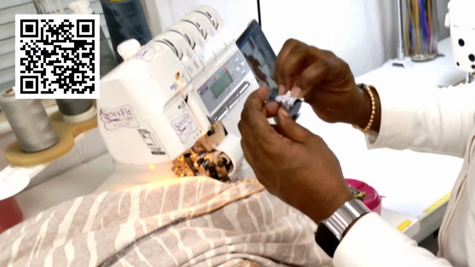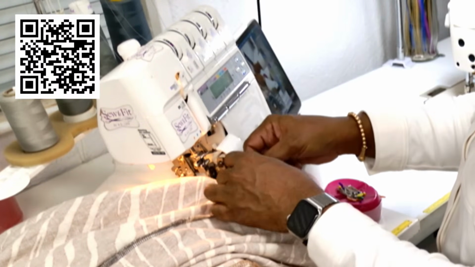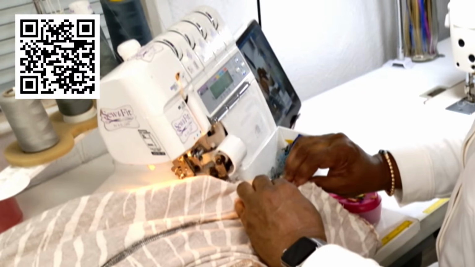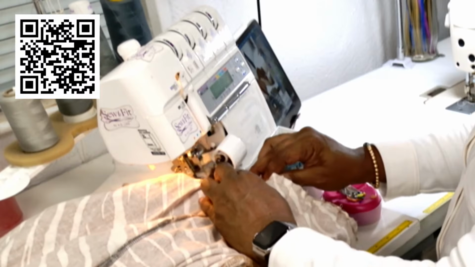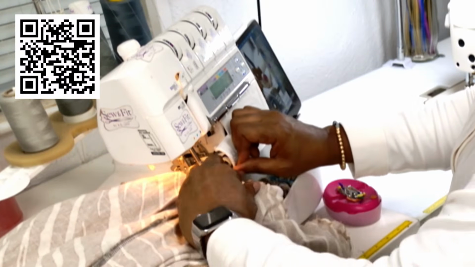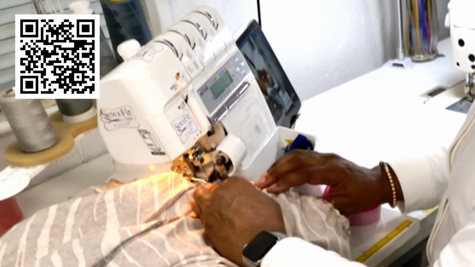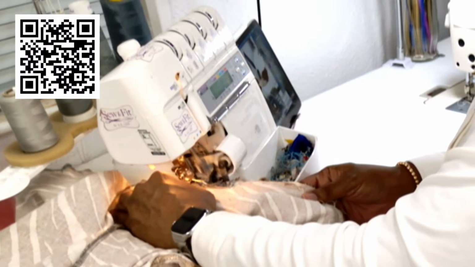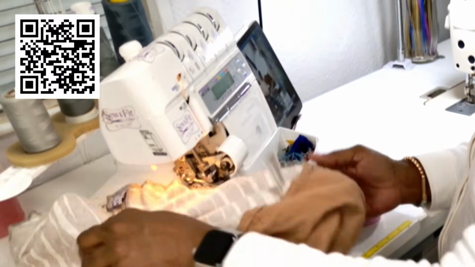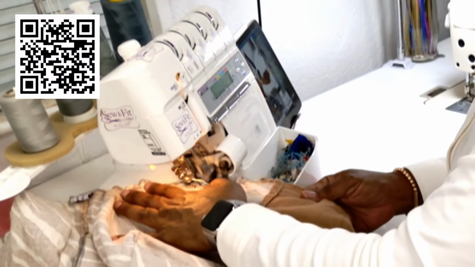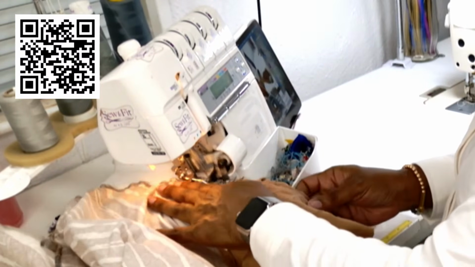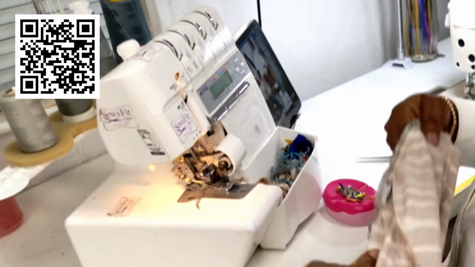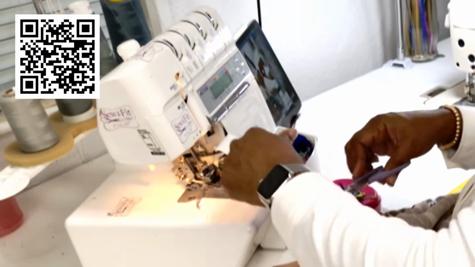Maybe you do that when it's inside of a seam in the back. I don't know. That's what I'm gonna do this time. Let's see how it looks. All right, that took less time than it would have taken to make these pants. Trust me.